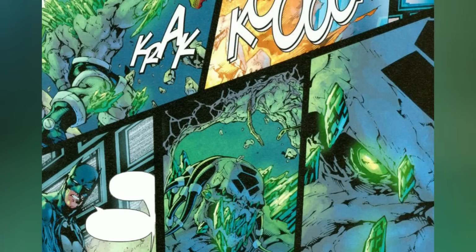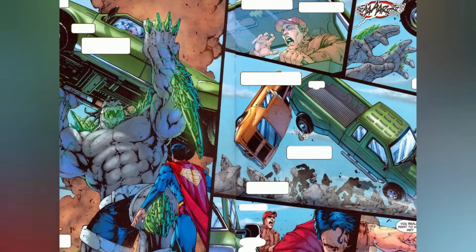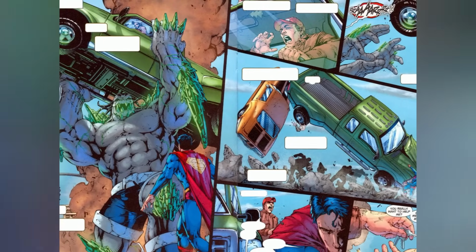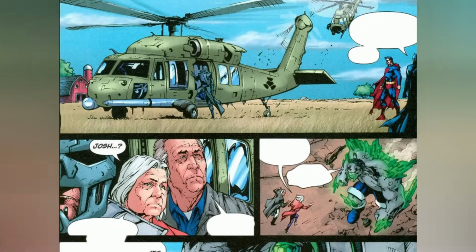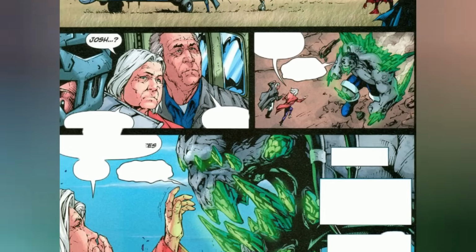Superman and Batman discovered the Last Line's secret base while trying to get rid of all the kryptonite in the world. They fought the All-American Boy, causing a lot of damage in Kansas. Meanwhile, Batman found Josh's parents and brought them to him. When the All-American Boy saw his parents, it triggered a memory, and he stopped attacking.